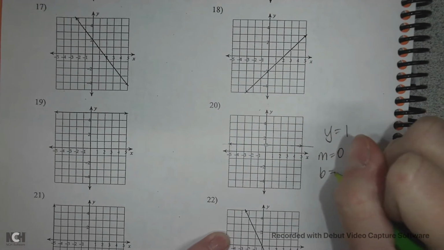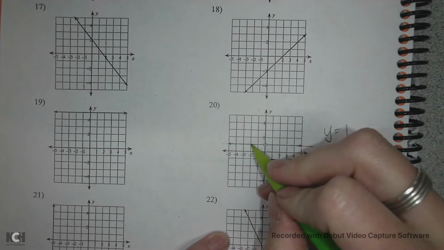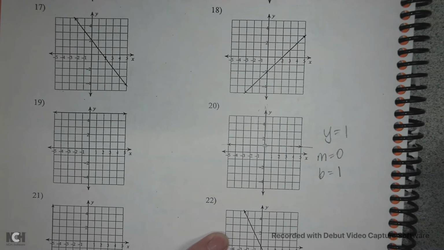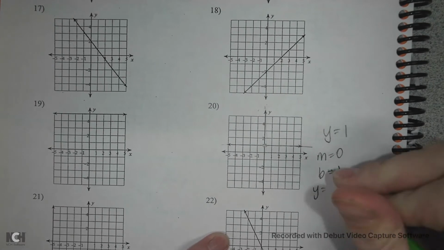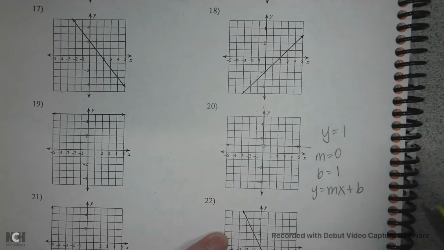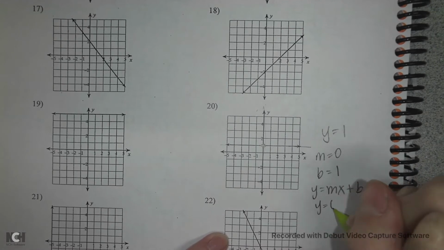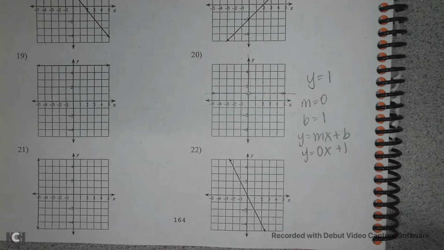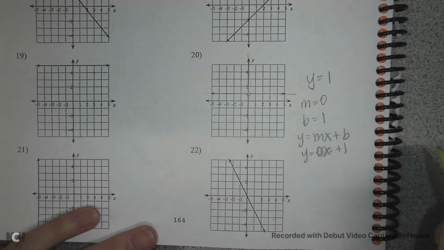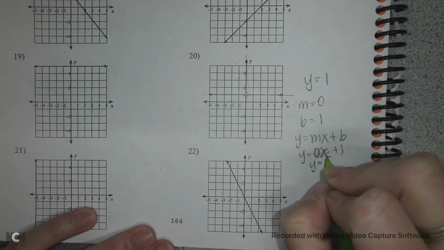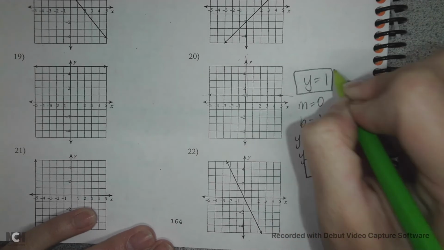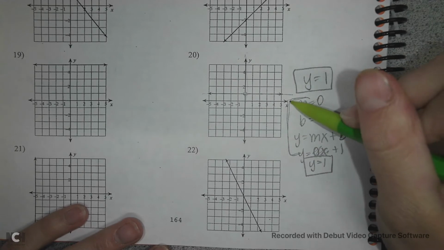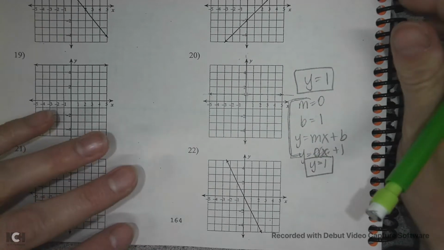And my y-intercept, my b value, is where my line crosses the y-axis, and it crosses right here at 1. So if I wanted to, I could plug it back into my equation, y equals mx plus b, where my m is 0 and my b is 1. Now we just did this example on the other side. I don't need 0x, so y just equals 1, which is what we said at the beginning. Okay, so you don't have to go through all of these steps if you don't want to. If they help you, then go for it.